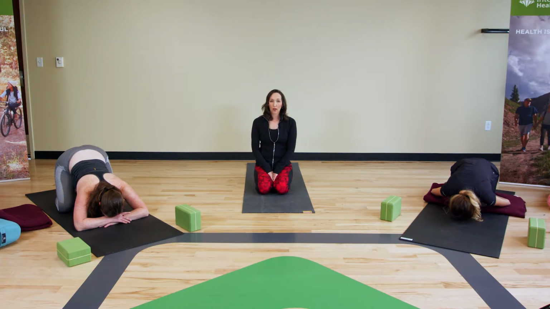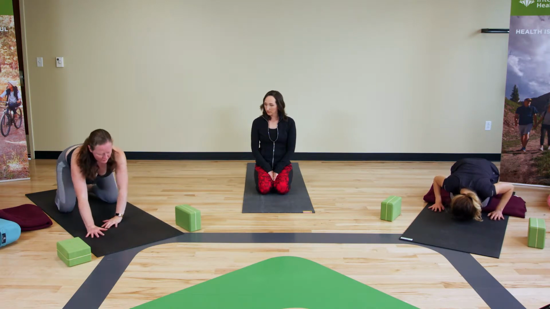Just knowing that our growth happens when we accept what's in front of us and we move forward with curious observation. So one more deep full breath in your child's pose. And then please make your way back to downward facing dog.